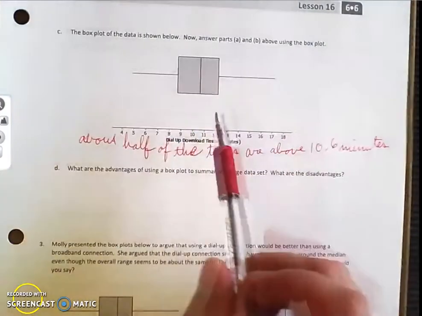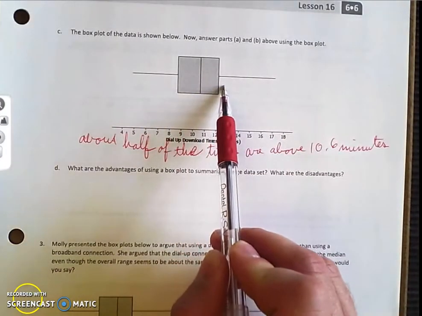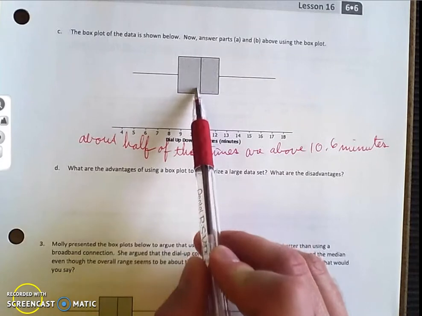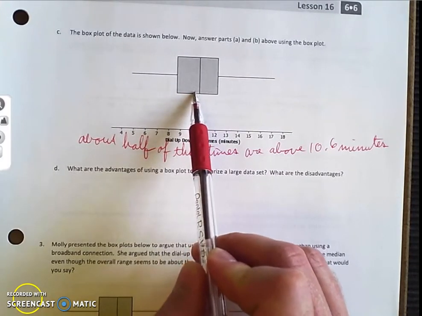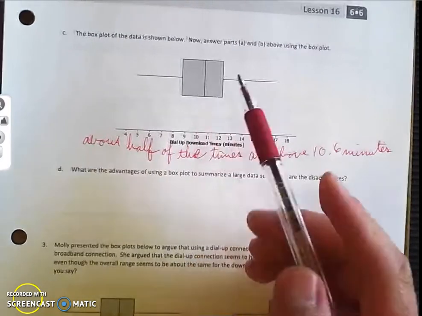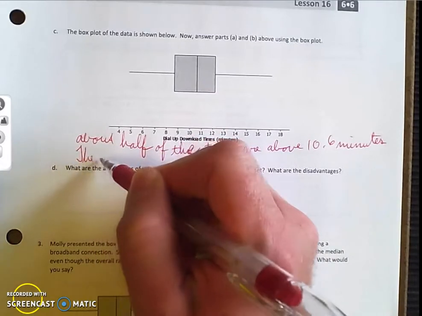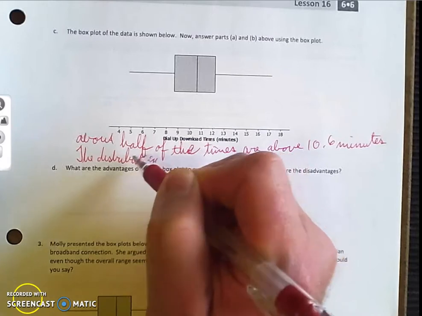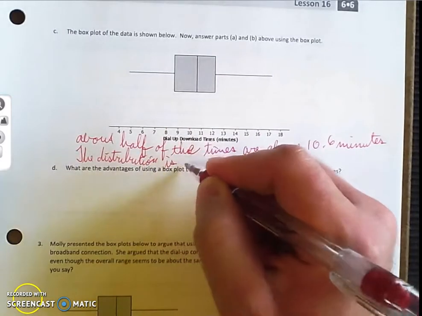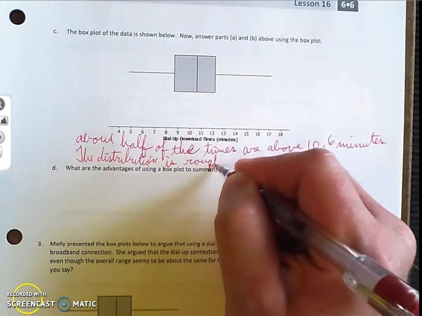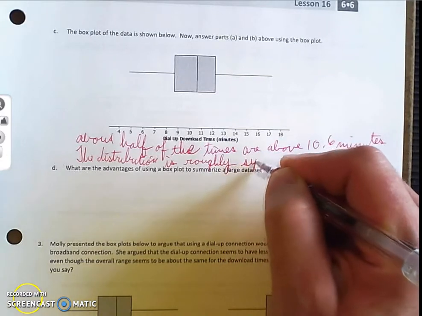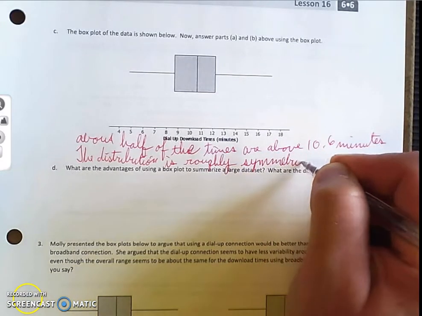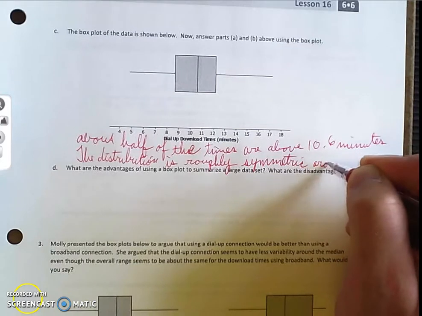And we can see, if we look at our box, we can see that our median is pretty close to the center of that box. So that gives us the impression that the distribution is roughly symmetric. Around the mean.